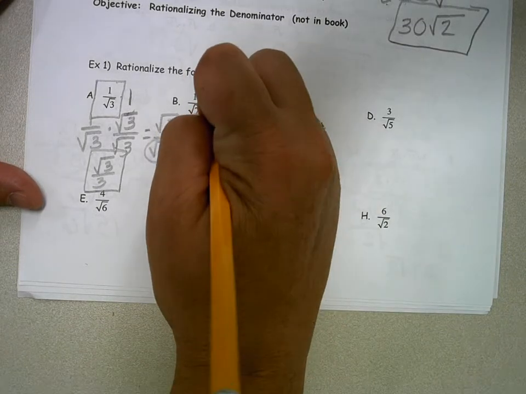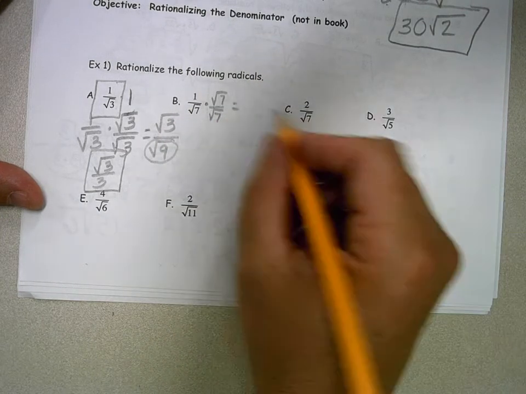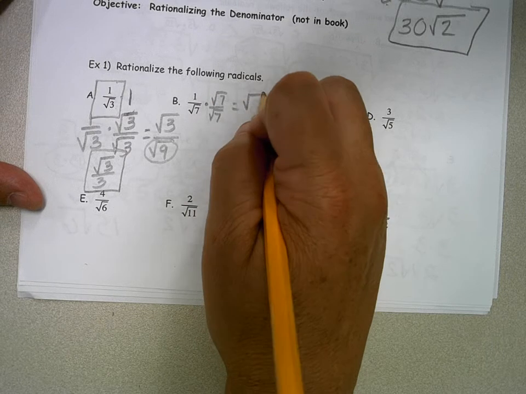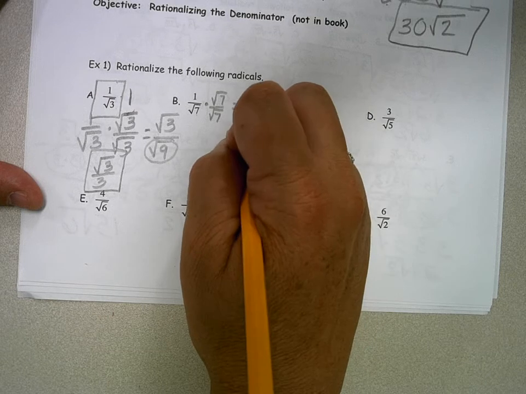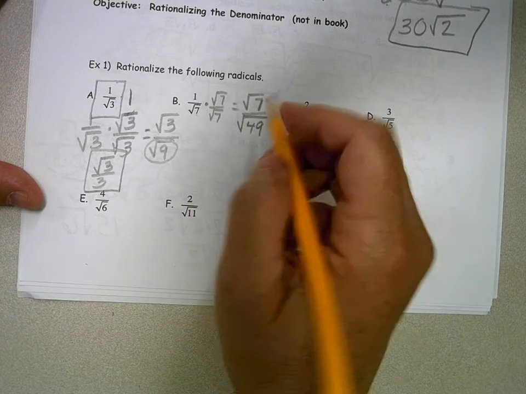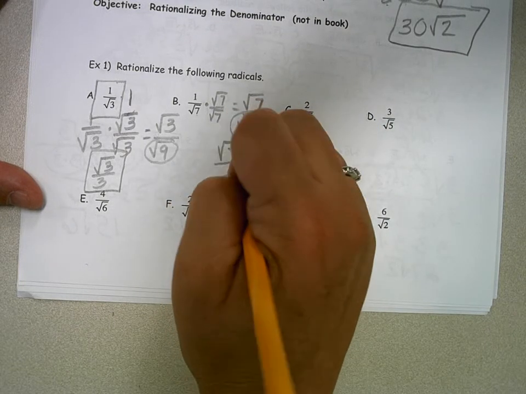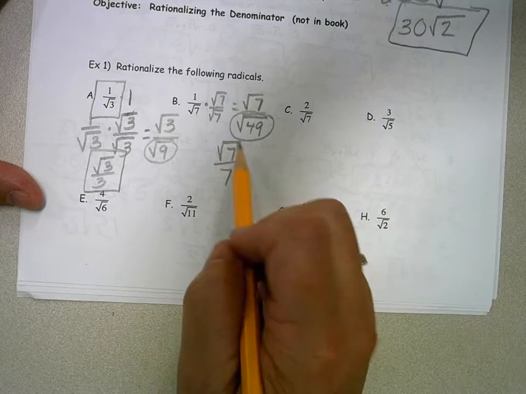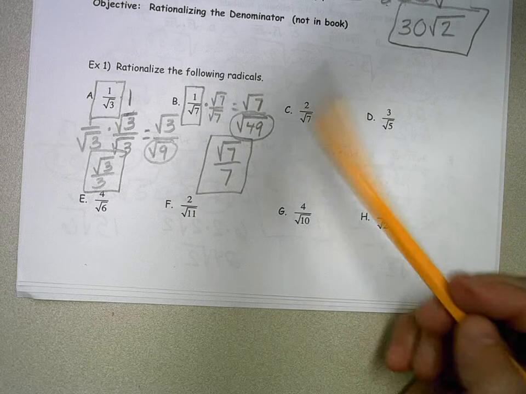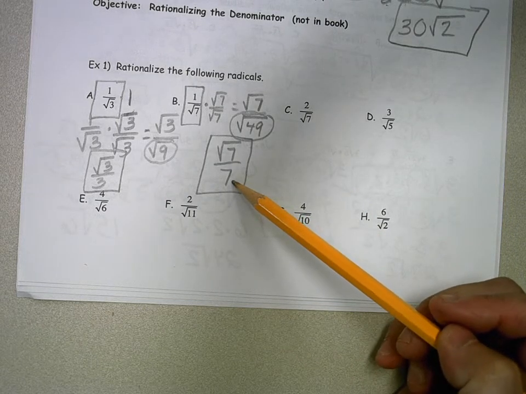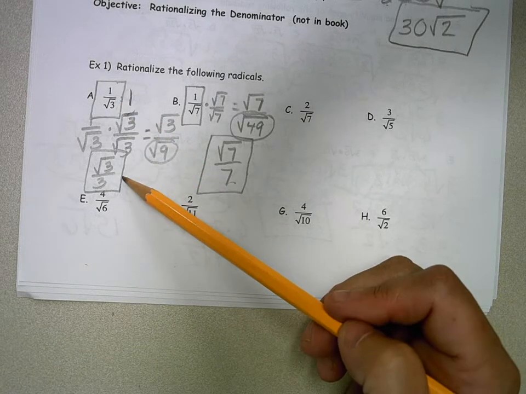Letter B, we're going to multiply it by the square root of 7 over the square root of 7. 1 times the square root of 7 is the square root of 7. 7 times 7 is 49. And this is a perfect square, so that comes outside of the square root. Again, take a look at what we started with, take a look at what we ended with, and see how they're related.